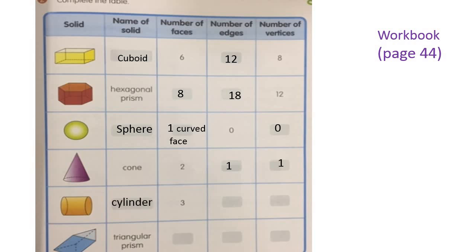And this one is a cylinder. It has 3 faces, 2 edges and 0 vertices, no vertices for the cylinder. The last one is a triangular prism. It has 5 faces, 9 edges, and 6 vertices.